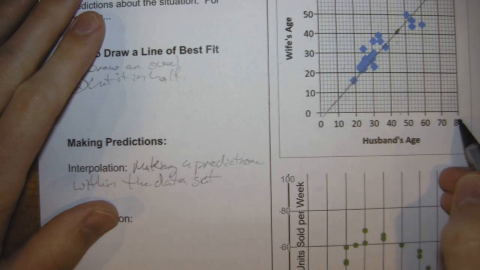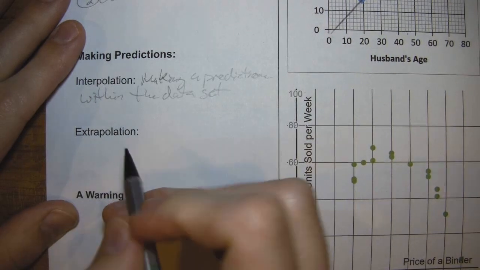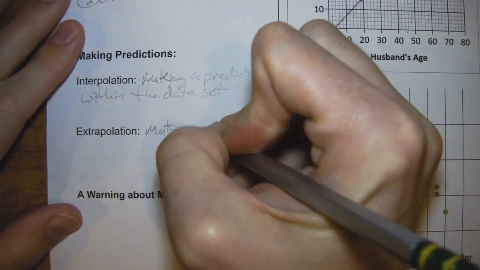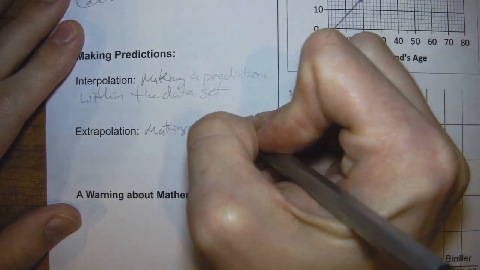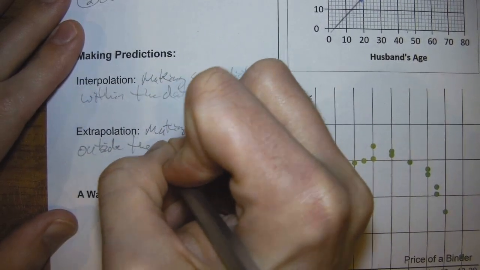For example, I don't know of anything about a husband who is 80 years of age, right? In that case, we call it extrapolation. In this case, making a prediction outside the data set.